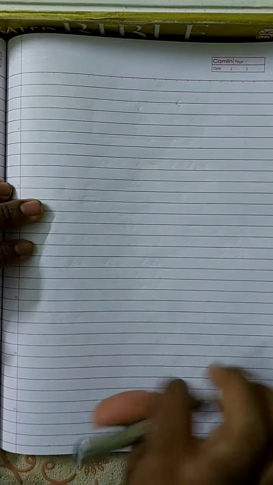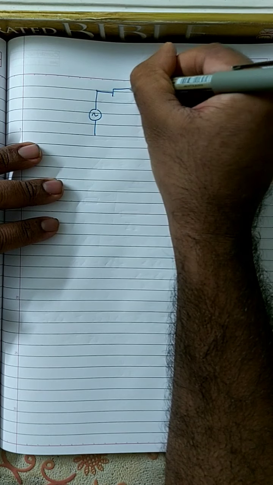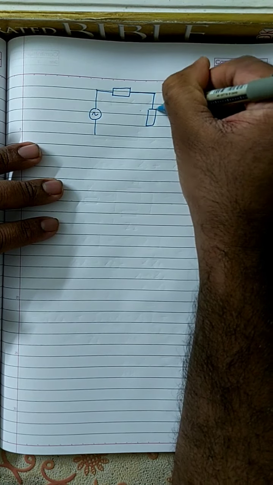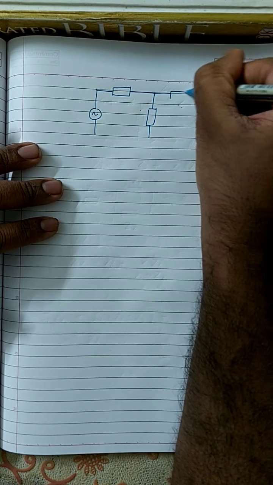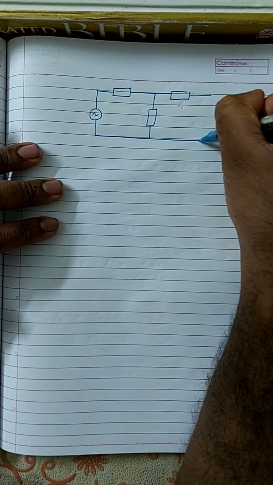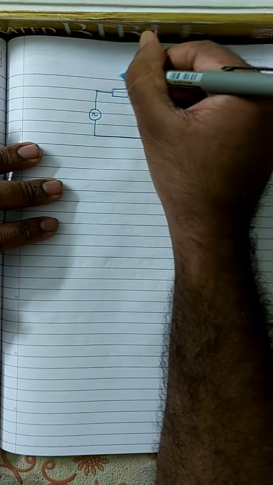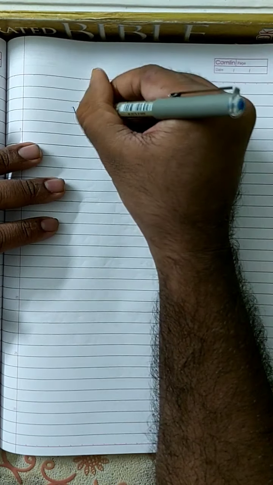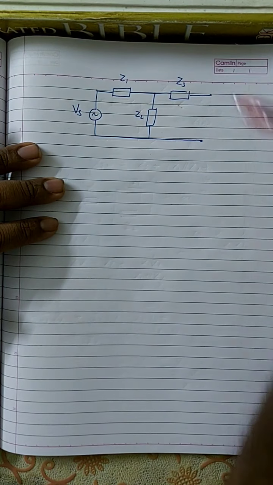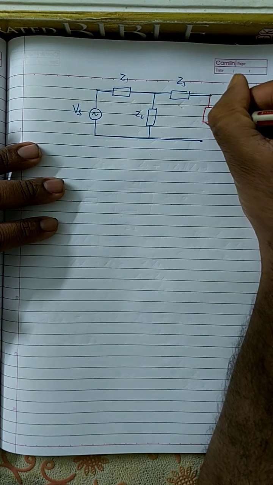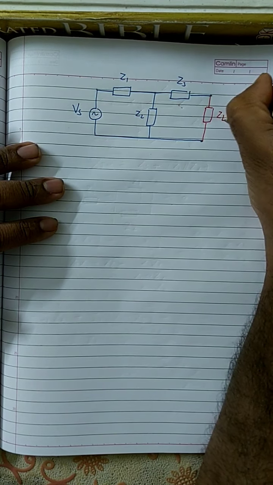This is the voltage source over here. We have Z1 over here, then we have Z2 over here, then we have Z3 followed by ZL. This is Z1, Z2, this is Z3, and this is Vs. This is ZL, or your device in question, the load impedance.